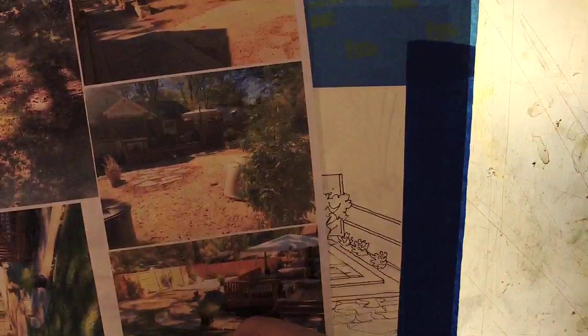Let me look at the reference again, make sure I'm reflecting accurately enough. The trees in the back, yeah, okay, sure.